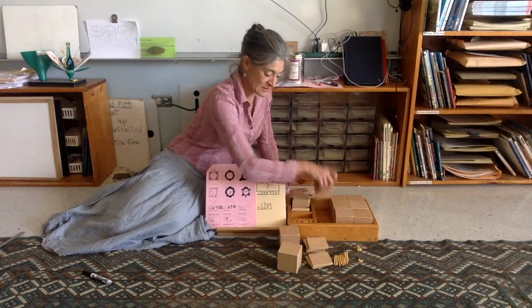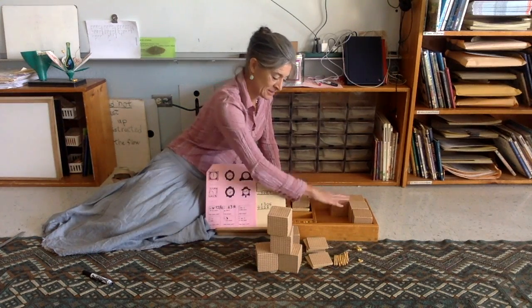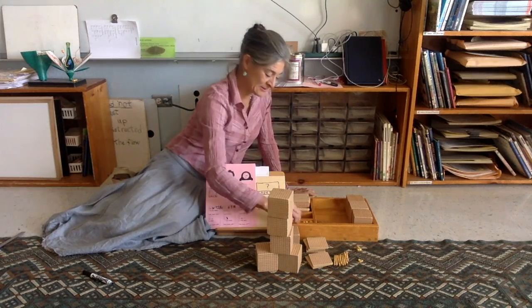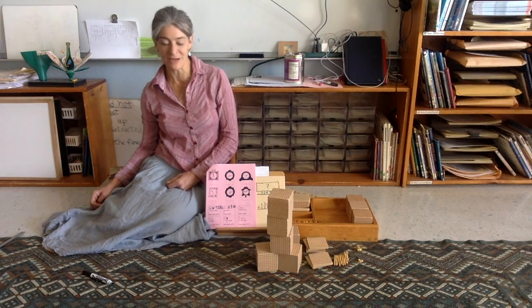1, 2, 3, 4, 5. I'm making the Lego. Alright. Each made it different.